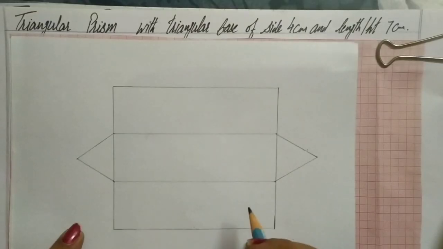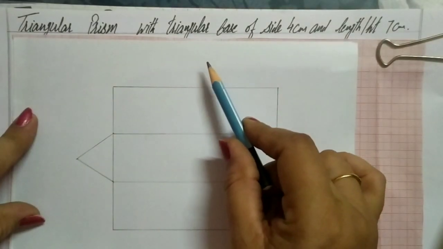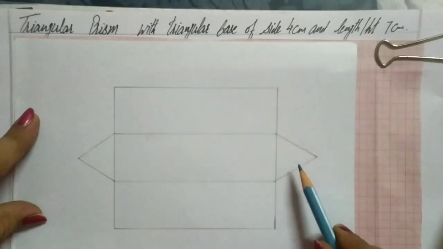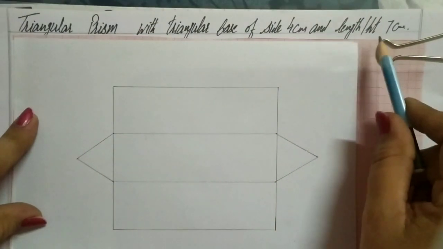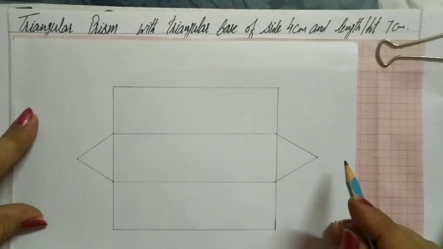The next is we have to draw the net of a triangular prism with the triangular base of each side 4 cm, since the triangular part is always an equilateral triangle, and length or height of the prism, that is 7 cm.